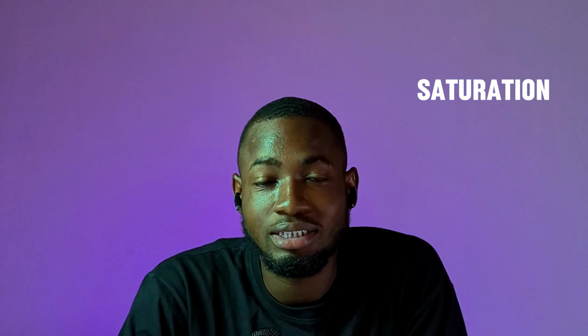As well, we're also having three forms of colors. We are having the hue. Now, the hue is actually our basic colors like red, green, and yellow. Those are our basic colors. And then we're also having the saturation. That is saturation in the sense of the intensity of a particular color.